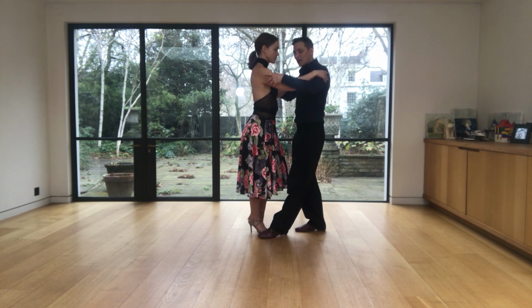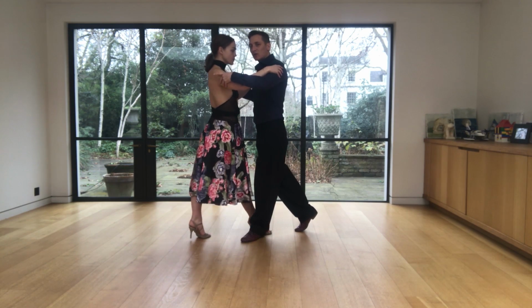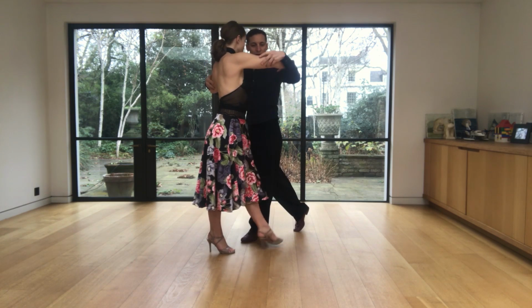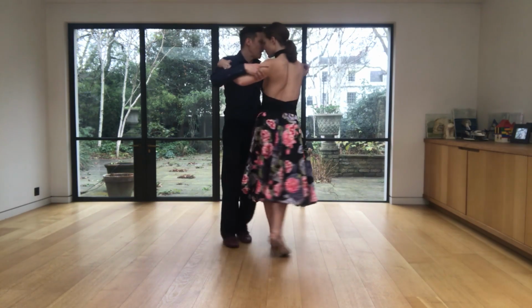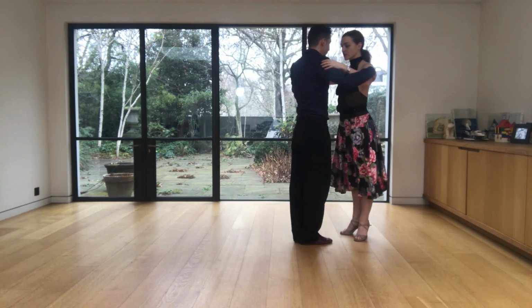And then I will invite her to go back with her left leg and I go with my left leg outside. 1, 2, 3. I invite her to do the 3 steps, the medio-giro around myself, and then I pivot on my left leg, I change my weight, and then we come out in the parallel.